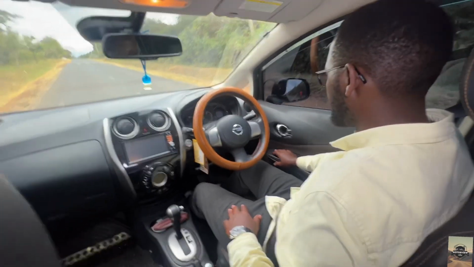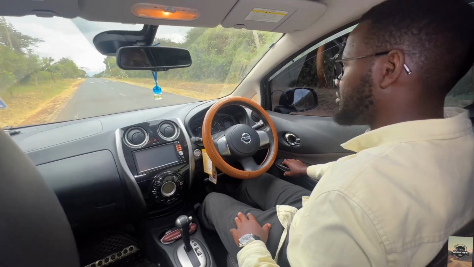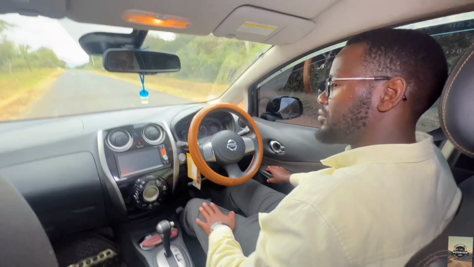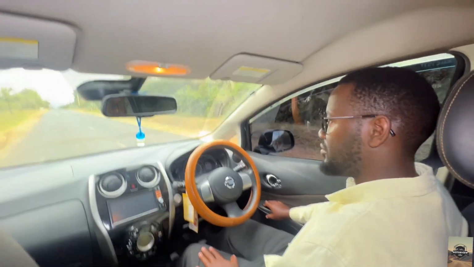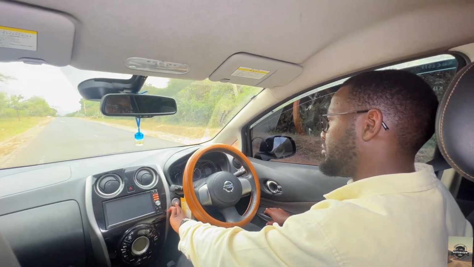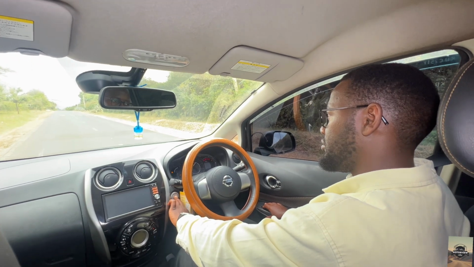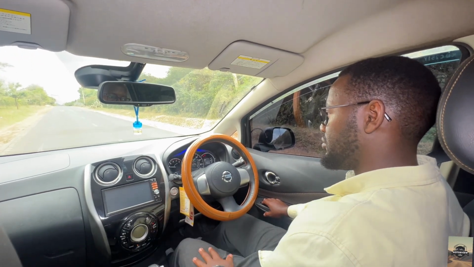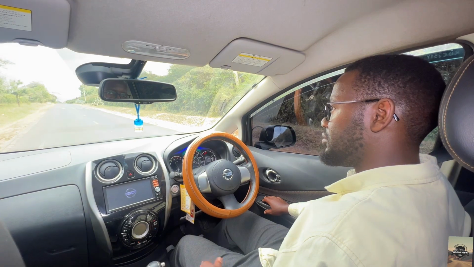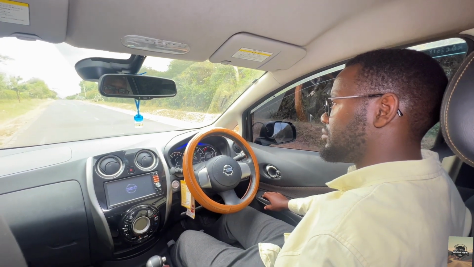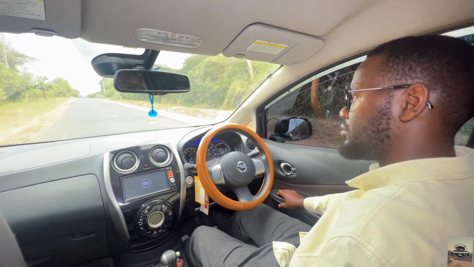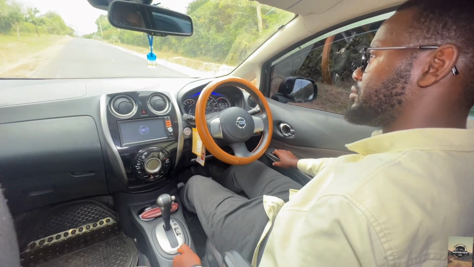So I'll just run you through the steps. Put your right foot on the left hand pedal, which is the brake, and push down. Then you'll start the car by twisting the key or pushing the start button. After that, you'll turn off the handbrake.